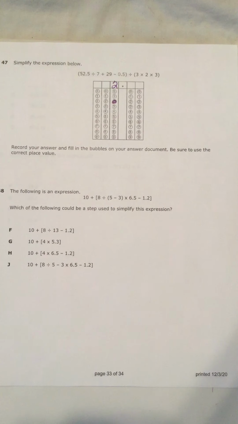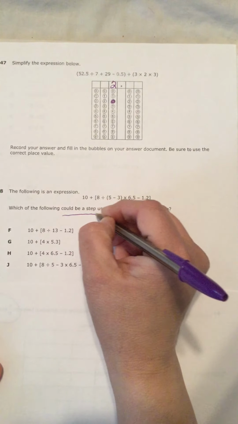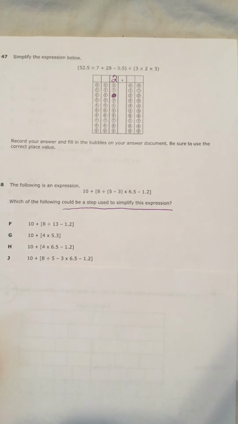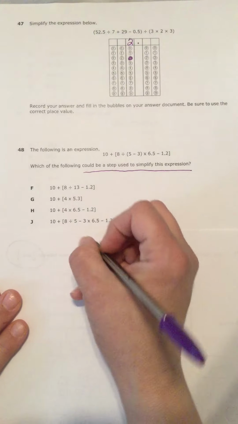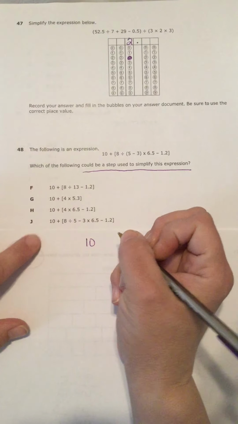All right, number 48. 48 is a little different. It says, which of the following could be a step used to simplify this expression? It's not asking you to solve the whole expression. It just wants to know what would one of the steps be. So you are going to have to work it until you find one of the steps that matches.